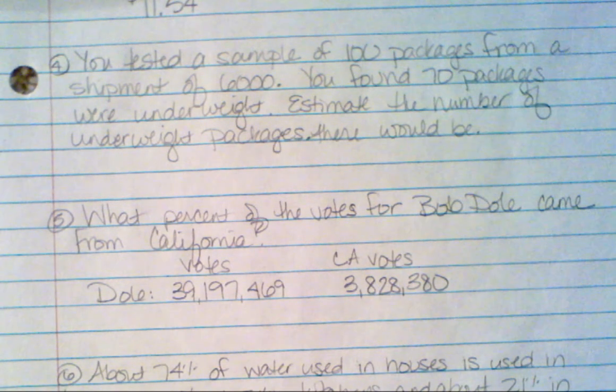So out of the 100 you tested, 70 of them were underweight, and there's a shipment of 6,000. So how many would be underweight?